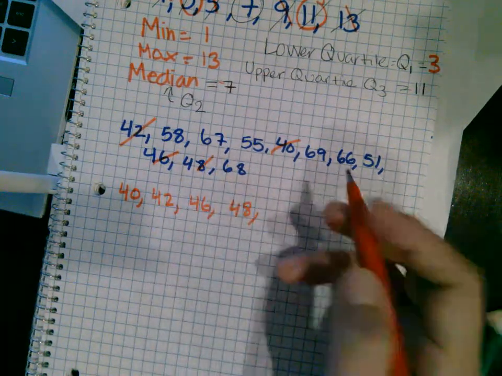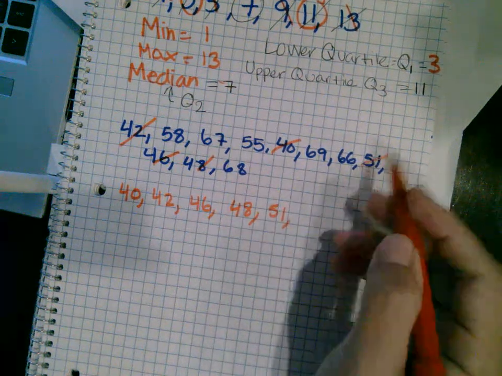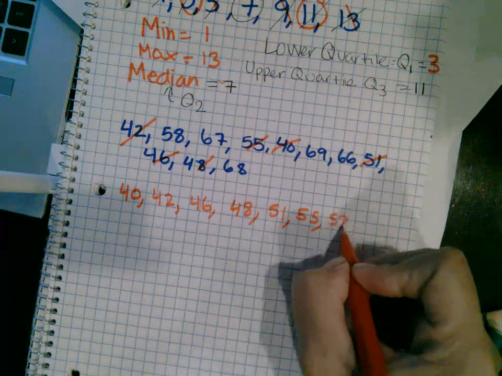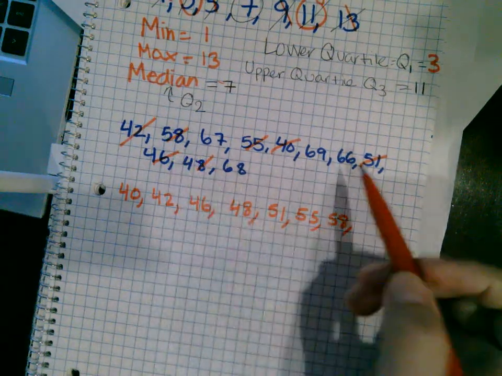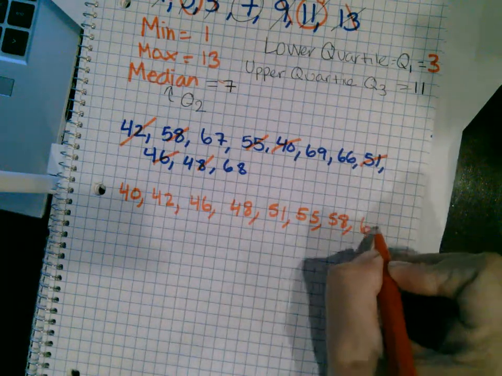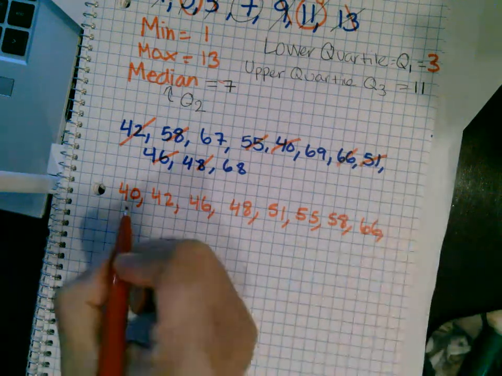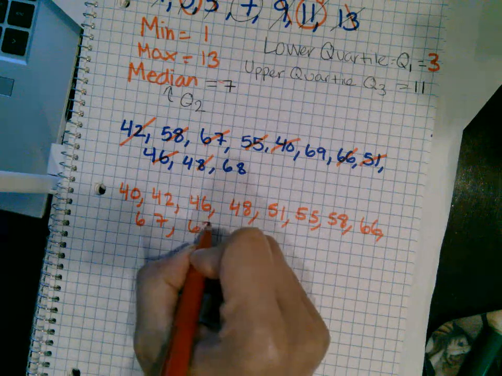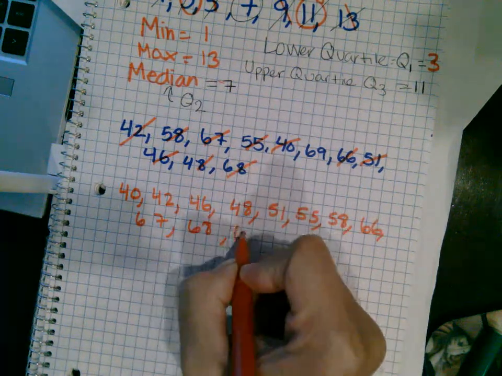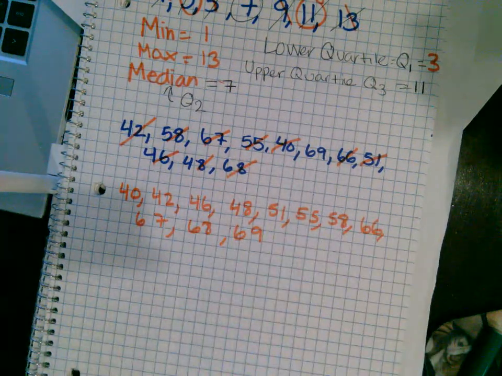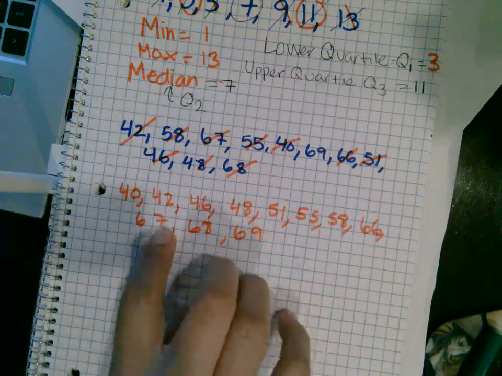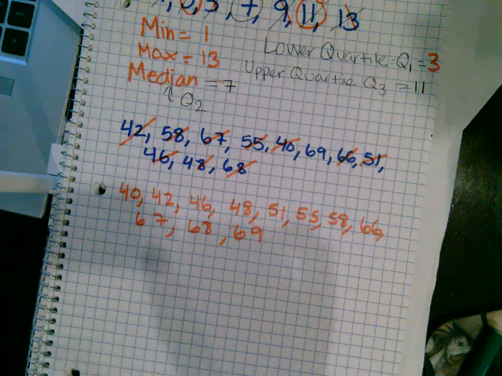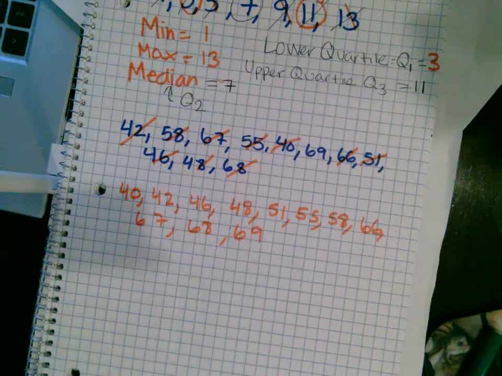No. 50s. 51. 55. 58. 60s. 66. 67. 68 and 69. Now let me make sure I had them all. There was 11. 1, 2, 3, 4, 5, 6, 7, 8, 9, 10, 11. Perfect. I'm going to write them in order now, your data.